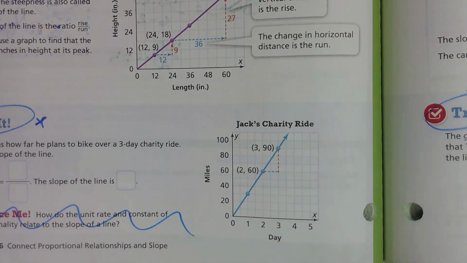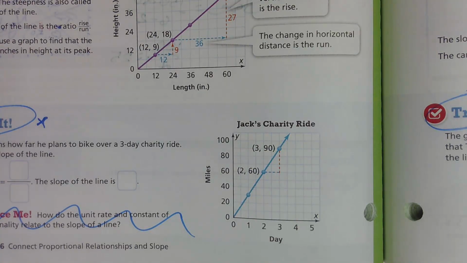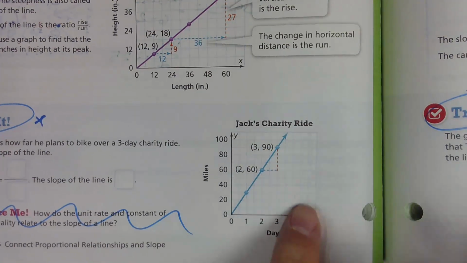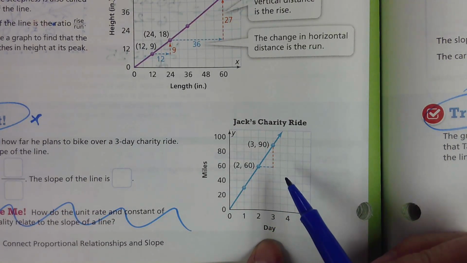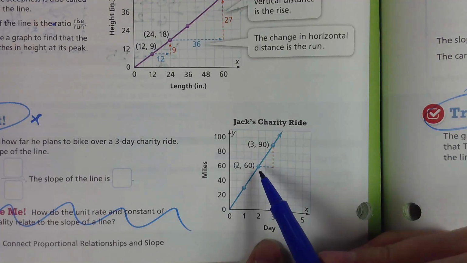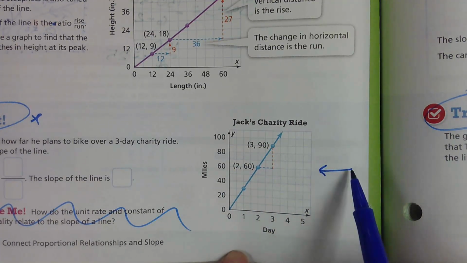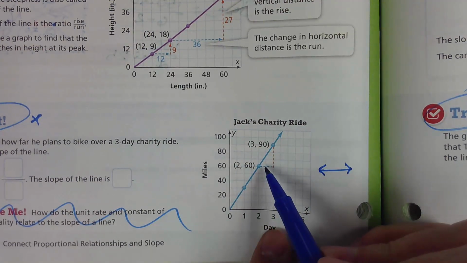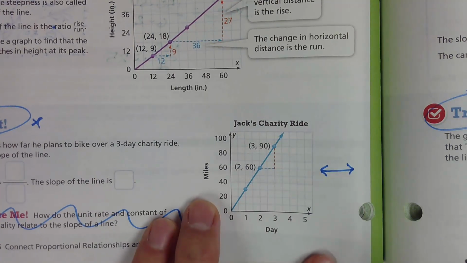What's the run? Let me pull a stick here. Miss Turner, what's the run in that graph? Can't hear you. No, the run is the horizontal distance going left to right. And so they did a little dotted line here. And so let me ask you again, what's the run in that?